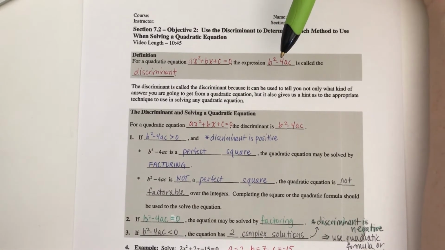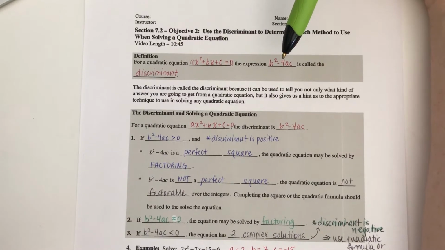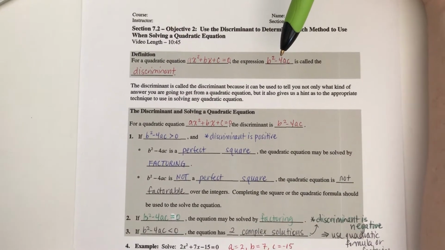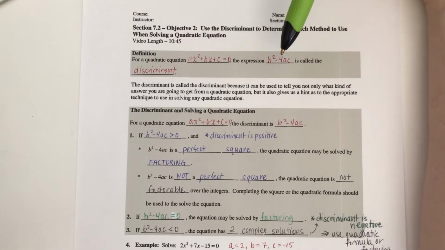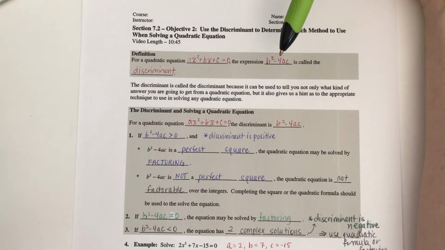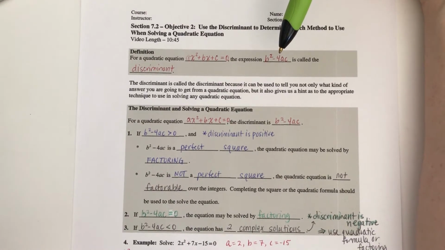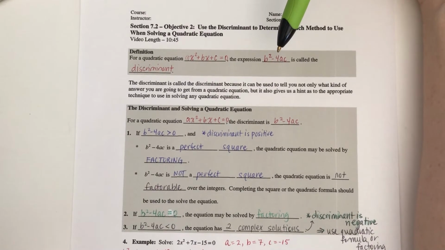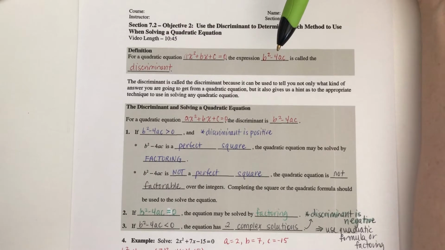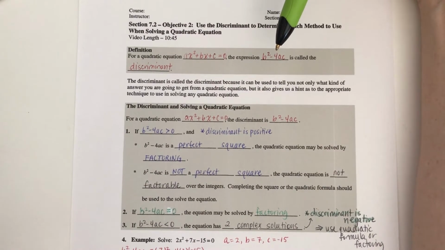What we don't want to do is fall into the habit of always using the quadratic formula when solving quadratic equations. There's a lot of room for error in the quadratic formula, lots of negatives floating around, and if there's a better way to solve the equation, we want to focus on the most efficient way to do it. The discriminant is a way that we can predict what's going to happen to the outcome of our problem. So we're going to look at different possibilities for the discriminant and see if that can help us decide the best way to solve a quadratic equation.